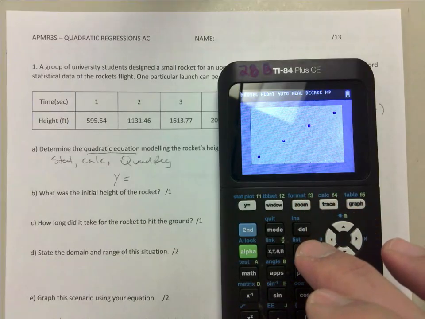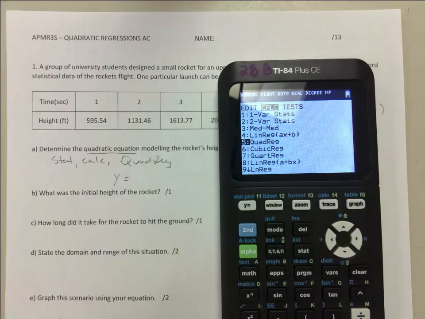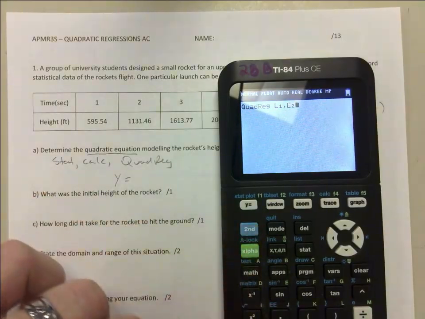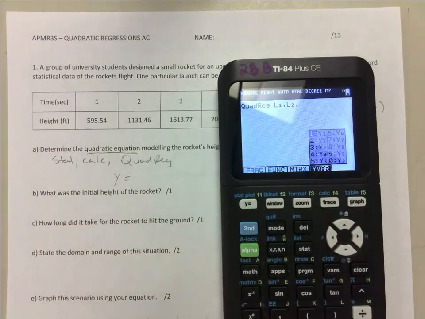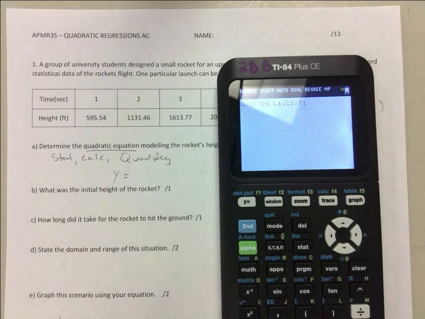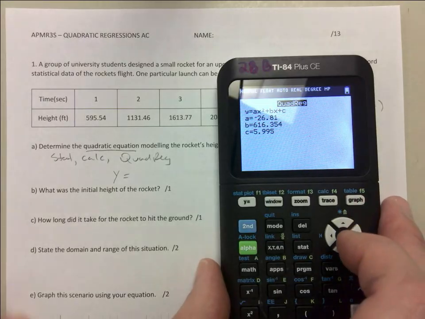So we go stat, calc, quadratic regression. Some of you need to have this written down because for the test or quiz you need to know what to press, okay? And so that's my equation right there.